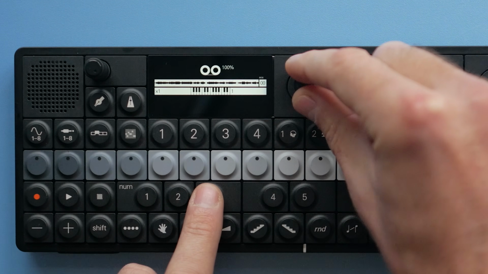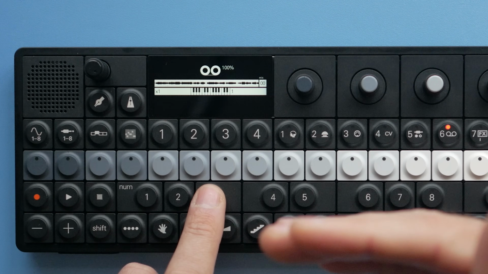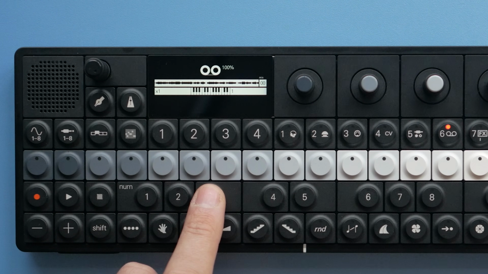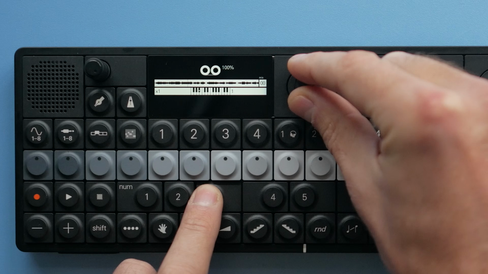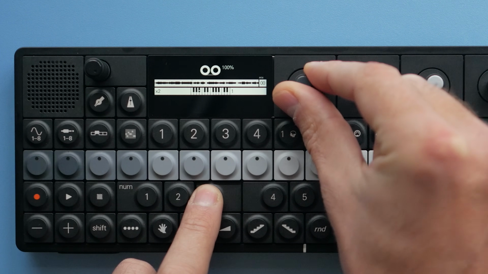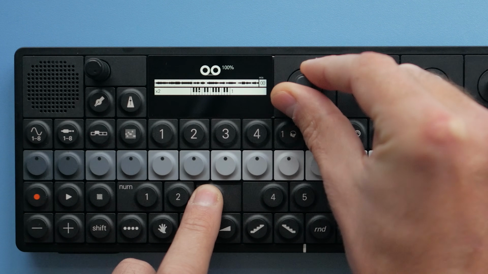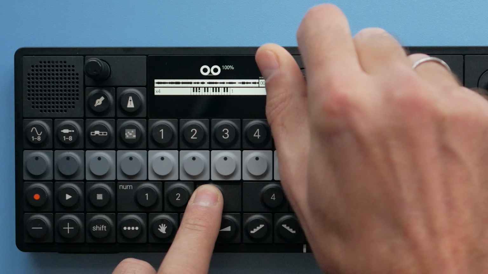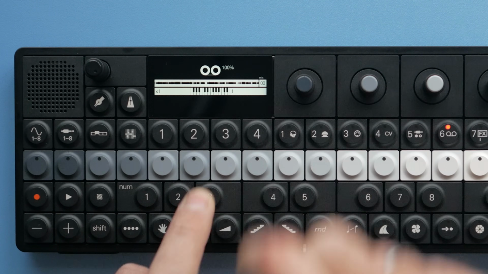This button over here will change the pitch of the tape playback in octaves.